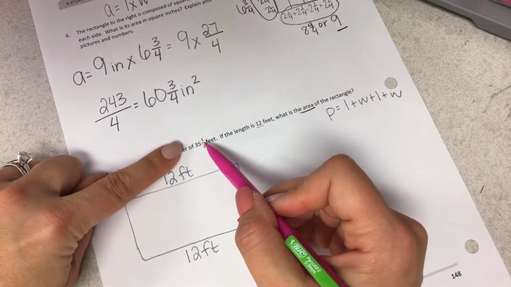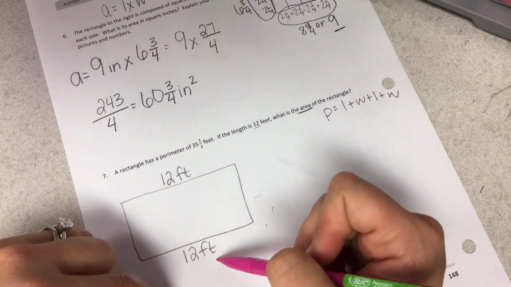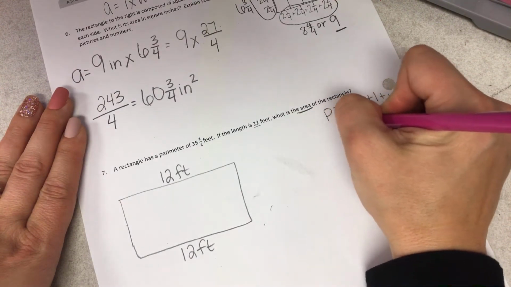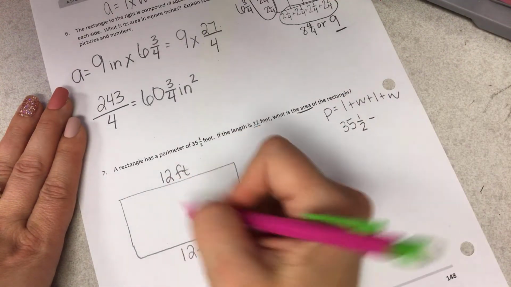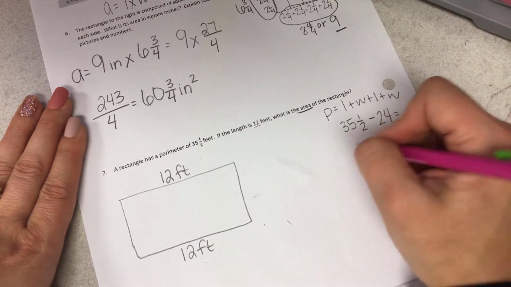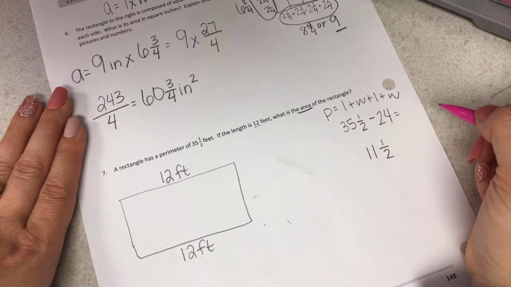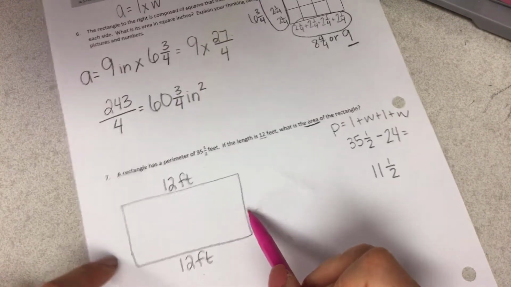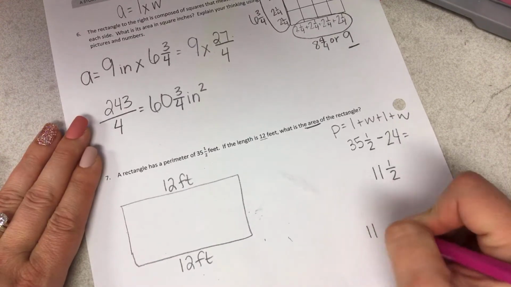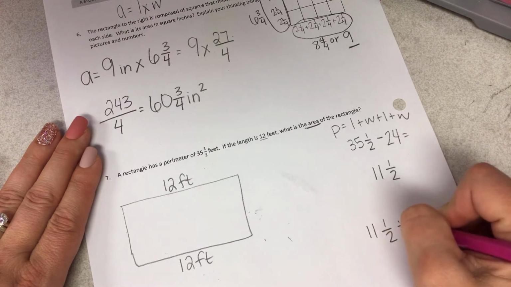So what I'm going to do is take this 35.5 and subtract what I already know. So I'm going to do 35.5 minus 12 plus 12, which is 24. And that's going to give me 11.5. Okay, so that means between these two widths, it has to equal 11.5. So I'm going to take 11.5 and I'm going to divide it into 2.